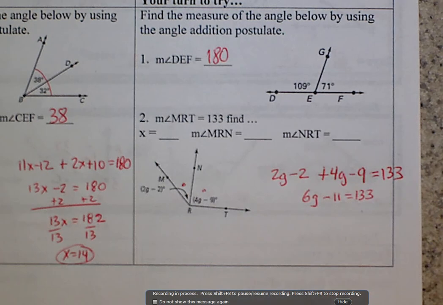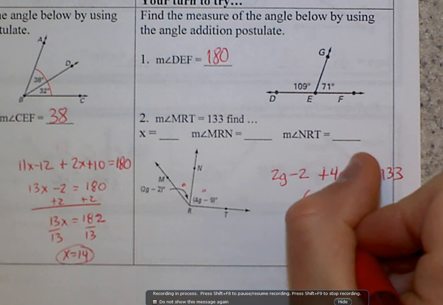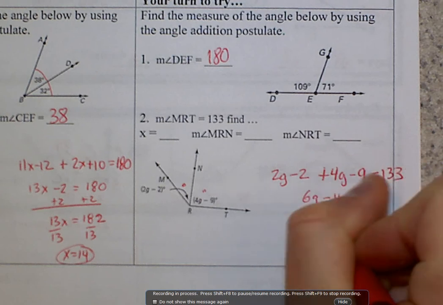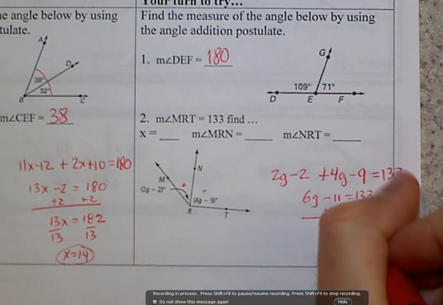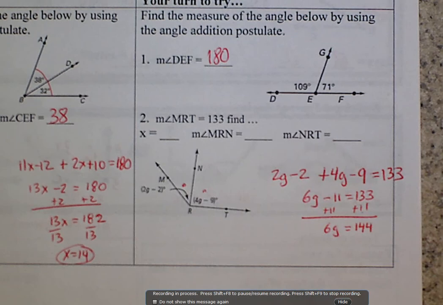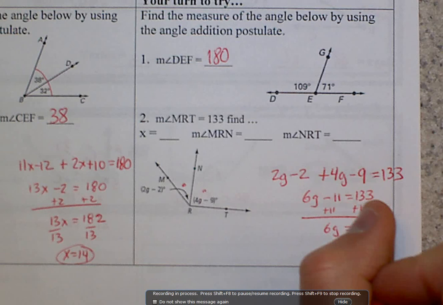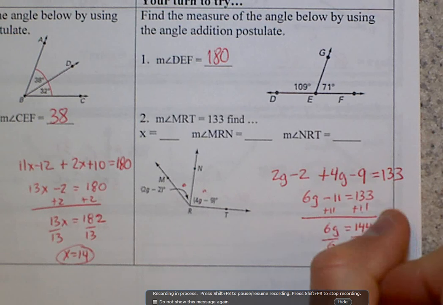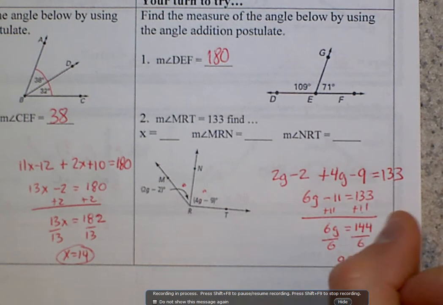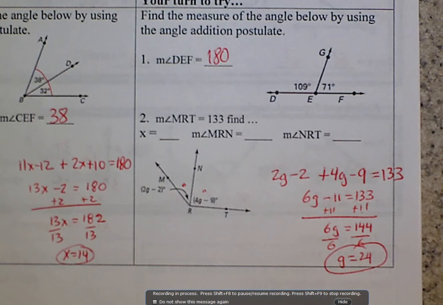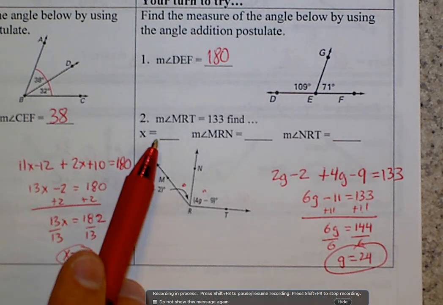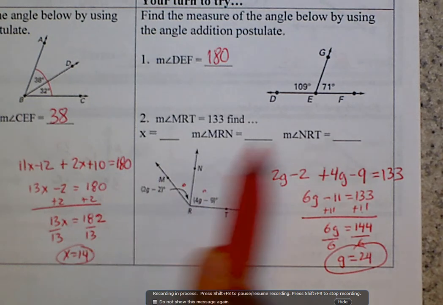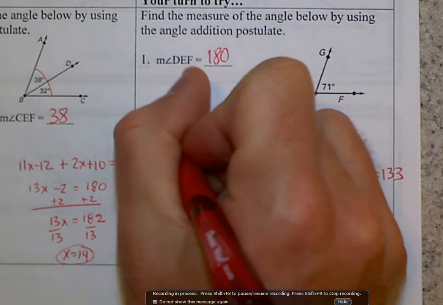Then you're going to add 11 to both sides. So go ahead and do that. So 6g is 144, and 144 divided by 6 should give you 24. Now again, make sure you double check what the question is asking you. You can see right here it asks you to find x, and then it asks you to find two angles. So I'm going to put my 24 back in here.